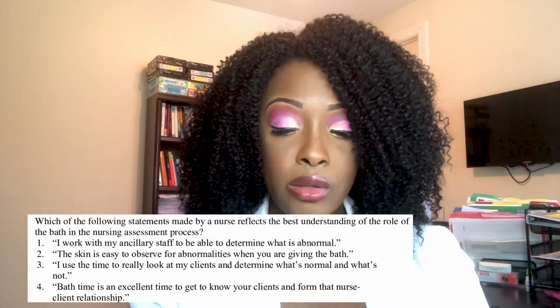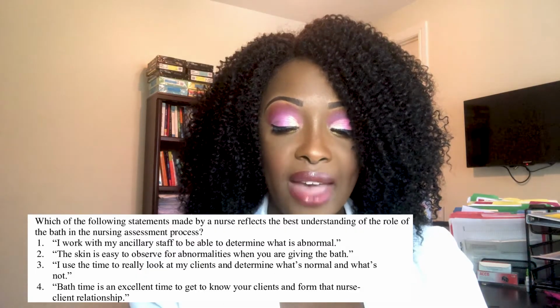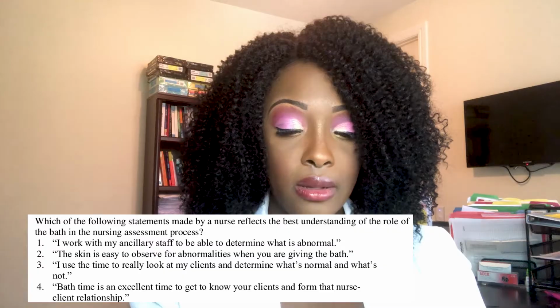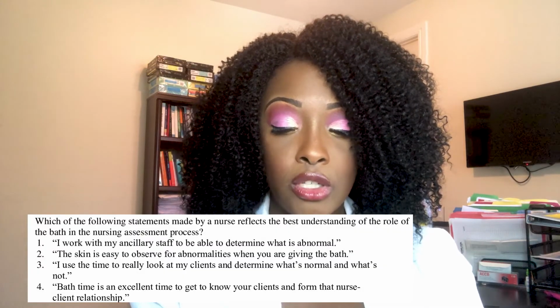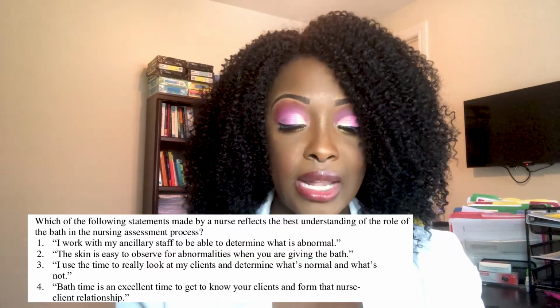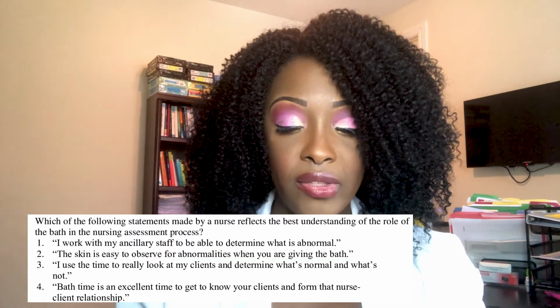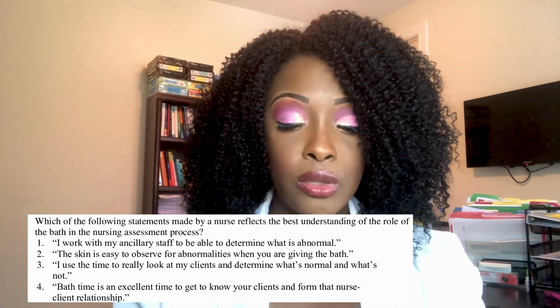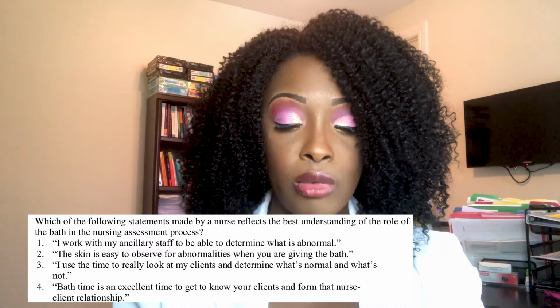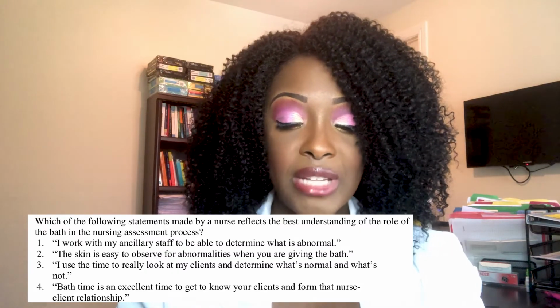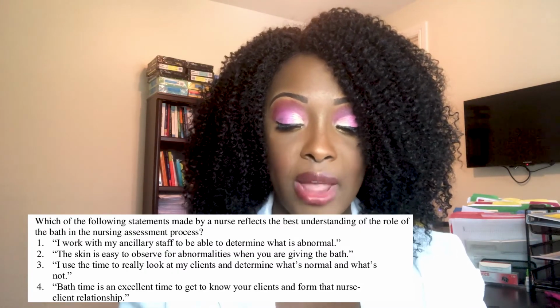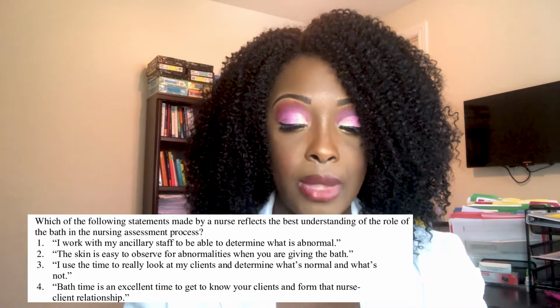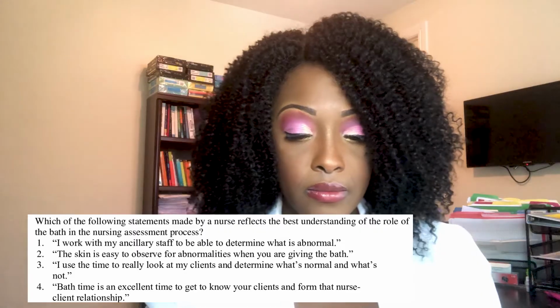Next question. Which of the following statements made by a nurse reflects the best understanding of the role of the bath in the nursing assessment process? 1, I work with my ancillary staff to be able to determine what is abnormal. 2, the skin's easy to observe for abnormalities when you're giving a bath. 3, I use the time to really look at my clients and determine what's normal and what's not. And 4, bath time's an excellent time to get to know your clients and form that nurse-client relationship. And I'll give you a moment to think of your answer. Okay, guys, the correct answer when it comes to the nursing process, it's going to be 3.